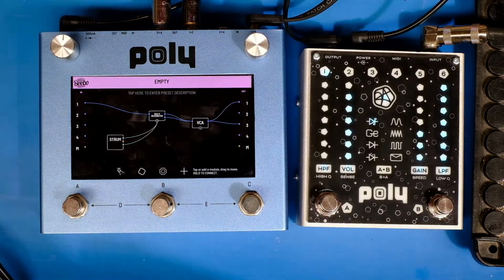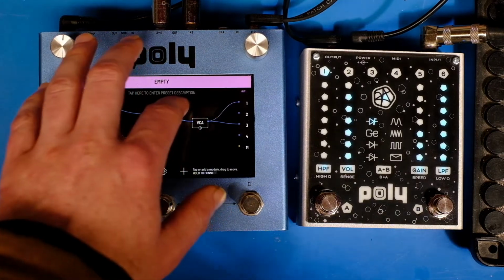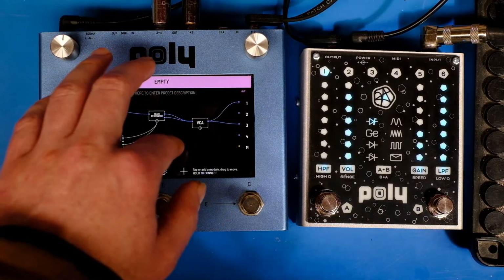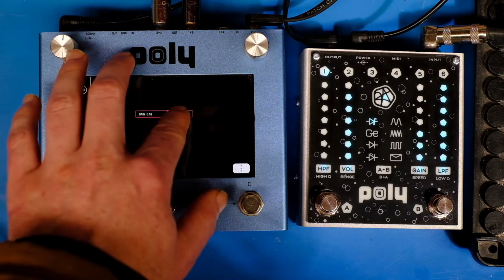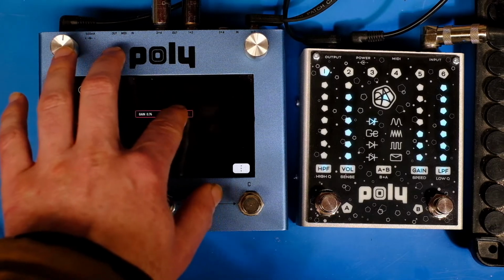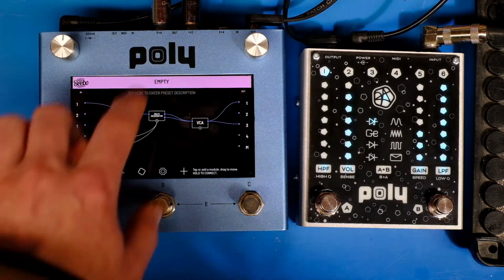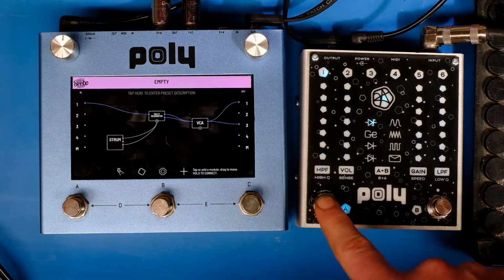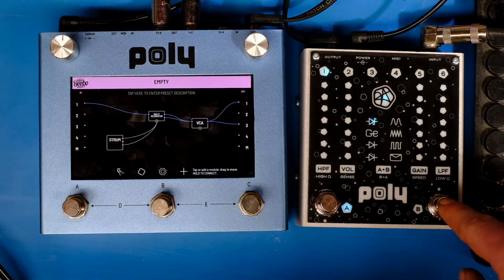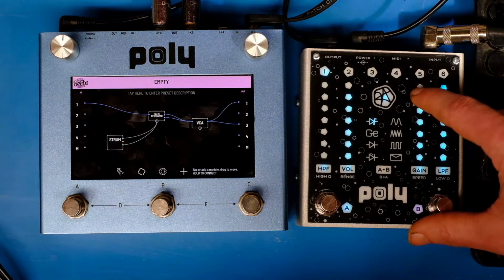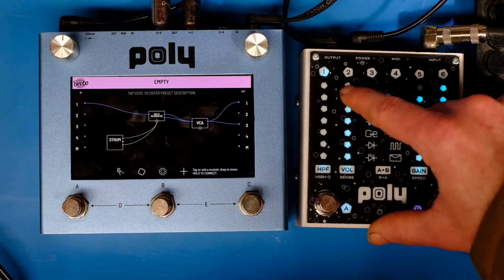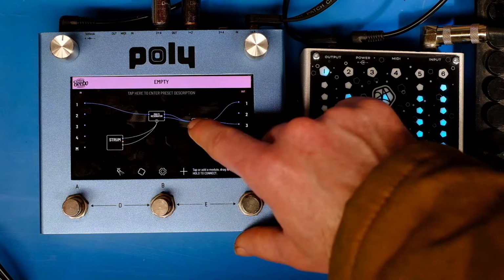And it can be interesting. But you'll have to get to the right kind of level sometimes. Oh, I've got a plan. Turn this guy a little bit down.